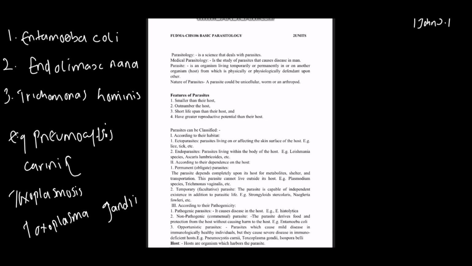All right, now let's move to hosts. Hosts are organisms which harbor parasites, and we have different types of hosts. We have the definite host, the intermediate host, the reservoir host, the carrier host, and also the accidental host.